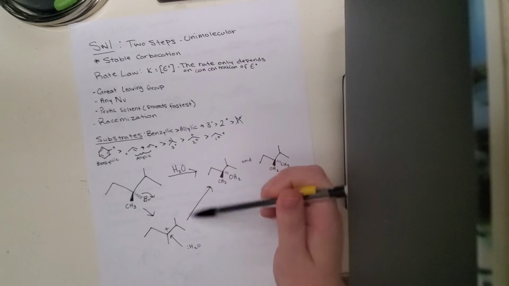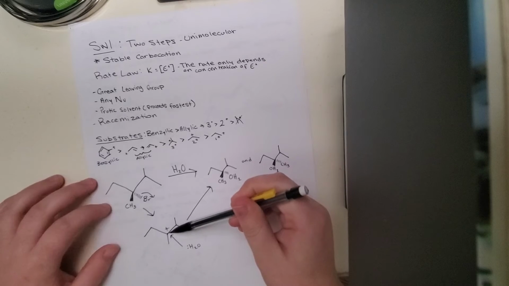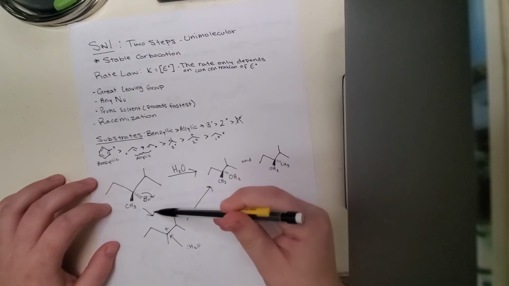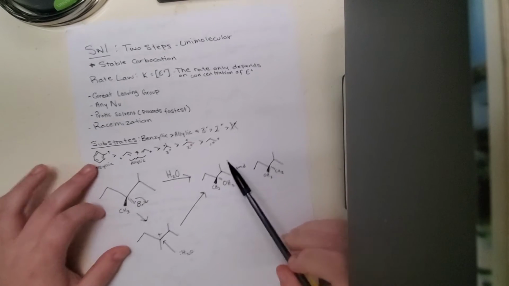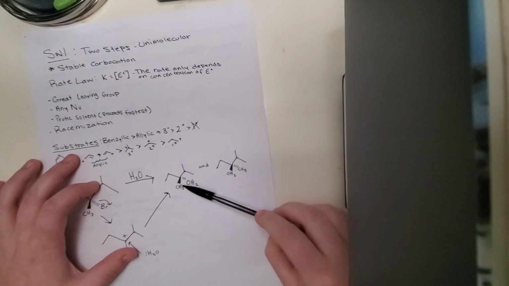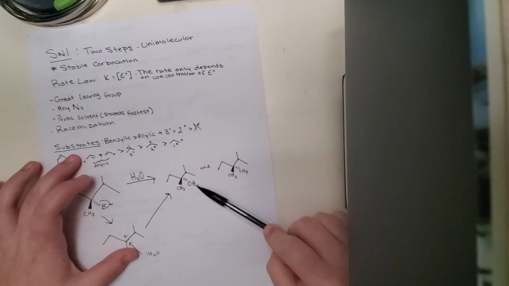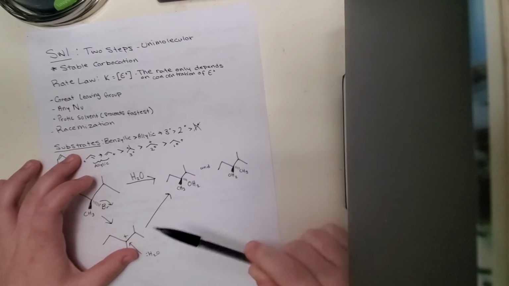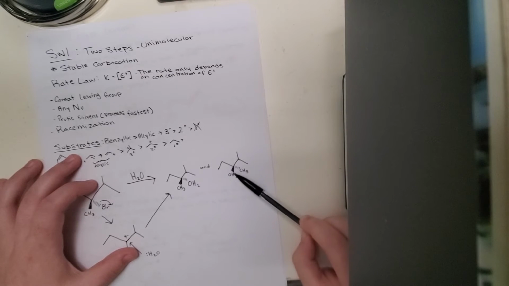And so that means the H2O is going to attack right here to make the positive go away, because you don't want a positive in your final product. And it's going to be either with the CH3 on the wedge and the OH2 on the dash marks going away from you, or the OH2 on the wedge with the CH3 going away from you.